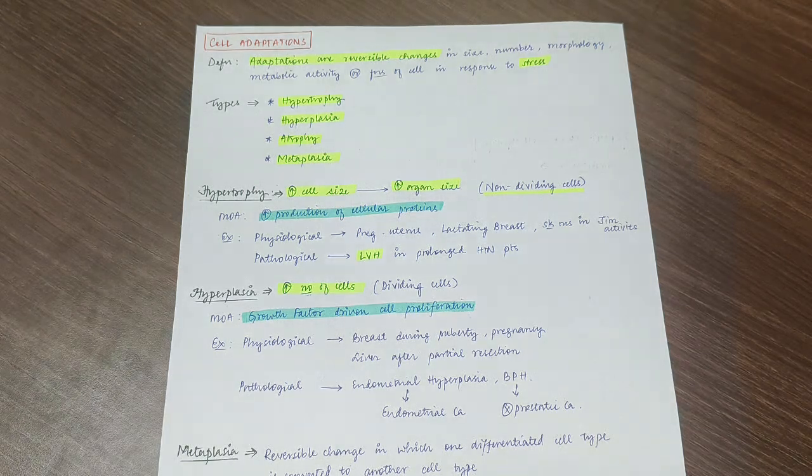Again, there are two types. One is physiological, the next is pathological. Physiological hyperplasia is seen in the breast during puberty and pregnancy, and the liver, which undergoes hyperplasia after partial resection.